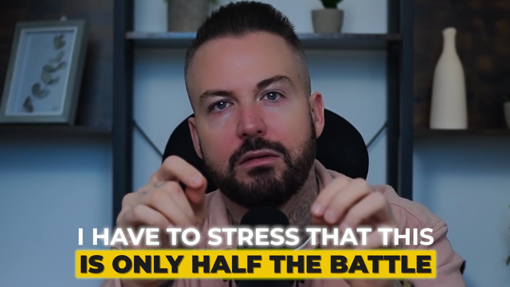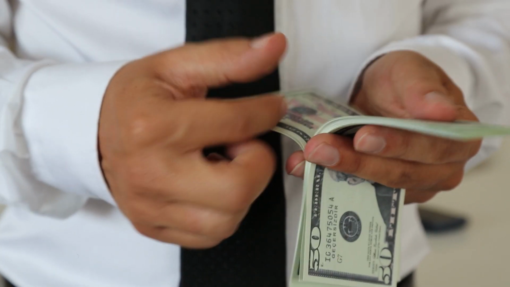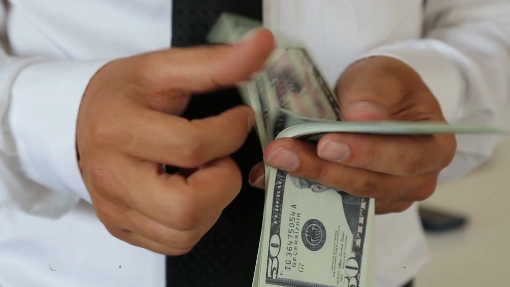Now you can set your campaign live and start the process of checking daily for conversions, or if you're like me, every 10 minutes. I have to stress that this is only half the battle. Once you have your campaign live, you need to look at optimization, looking at what keywords are working or assets. This part will help you spend your money on what's driving the most conversions.